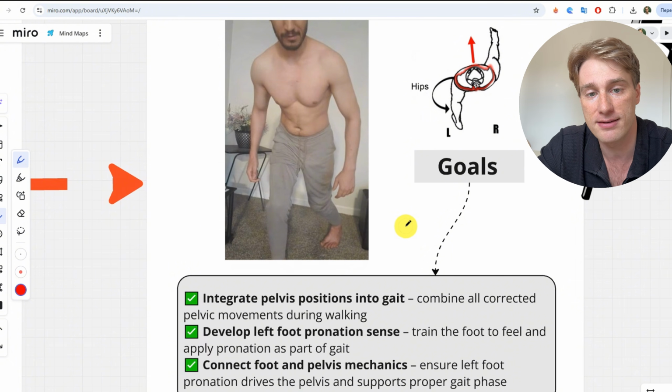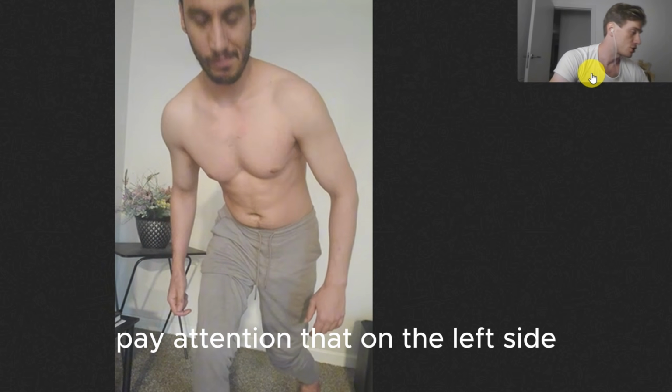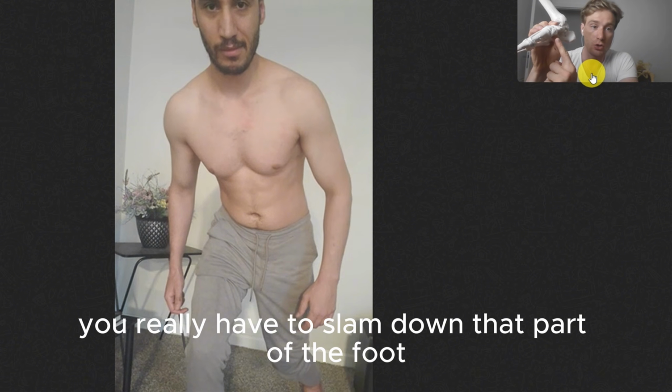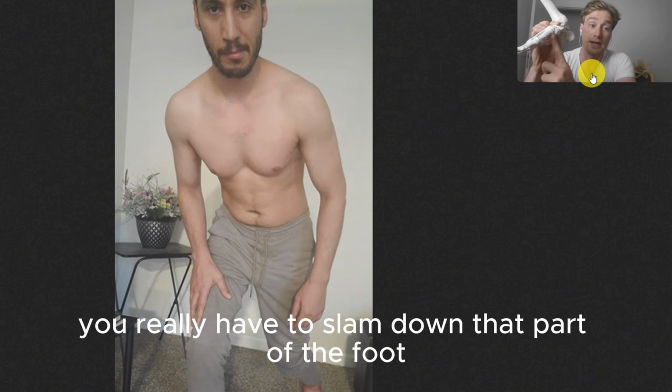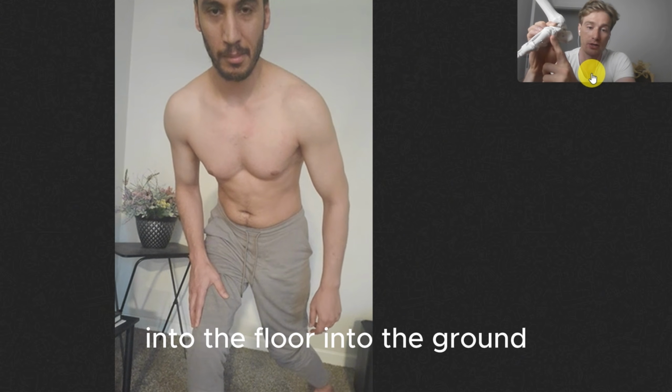In addition to that, I have added left foot activity. Pay attention that on the left side, this is your left foot, you really have to slam down that part of the foot into the floor, into the ground.